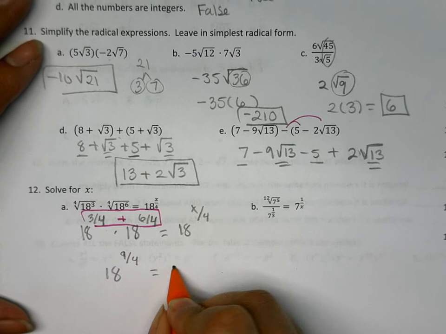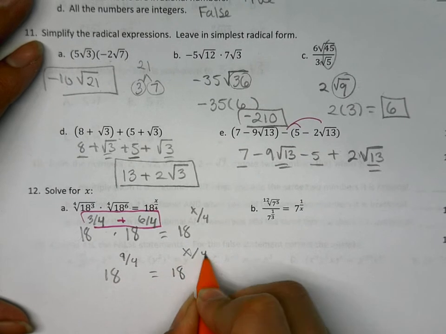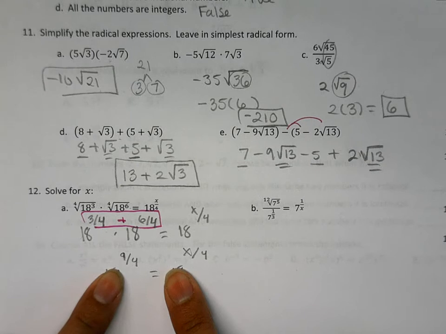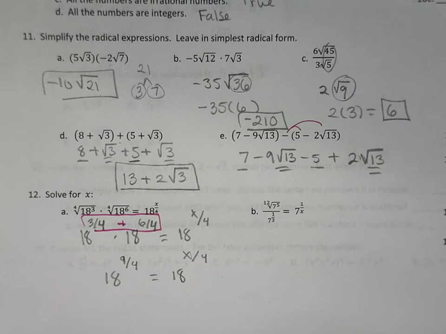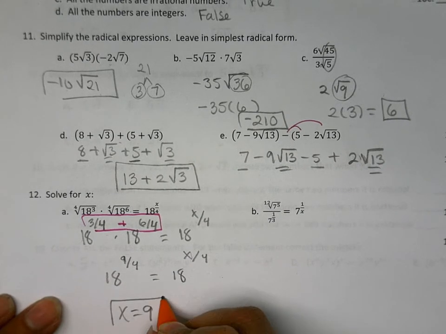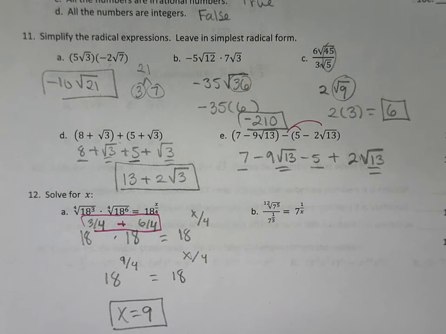9/4 equals 18 to the x/4. Now, if the bases are the same, that means the powers must be equal. What is x so that 9/4 equals x over 4? X equals 9. Definite test question. Questions on this before we move on? Okay.